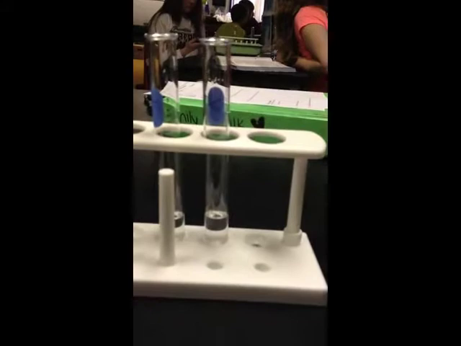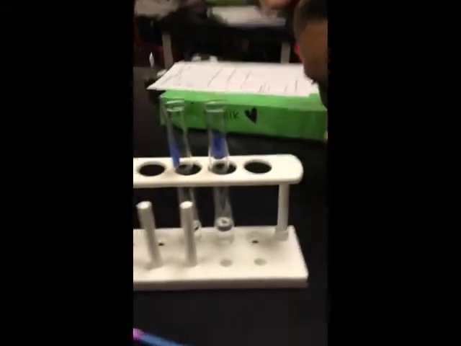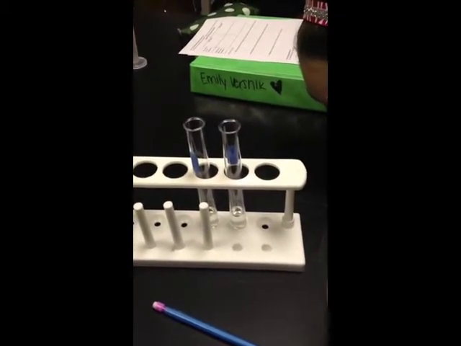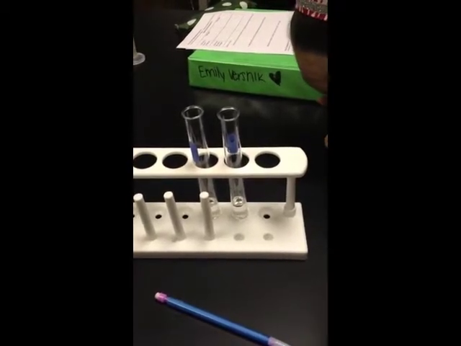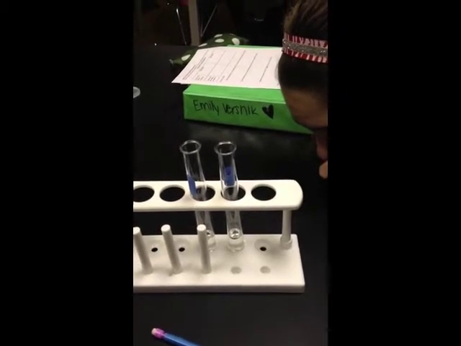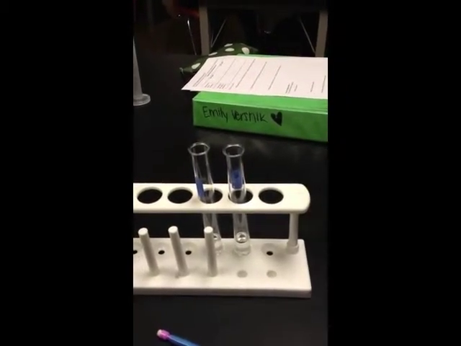Let's see what's going on. This one's got little schnibbies. Schnibbies? You mean bubbles? We're back with the schnibbies again. Stop bubbling. Now the other one's not. It's still bubbling. Anything happening? They're little bubbles. I don't see anything happening. There's little bubbles in test tube A.